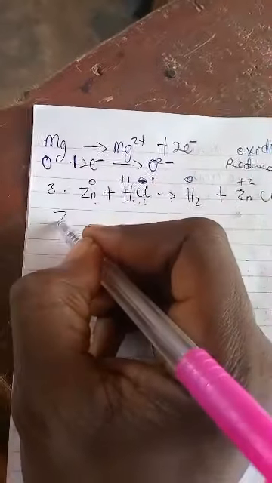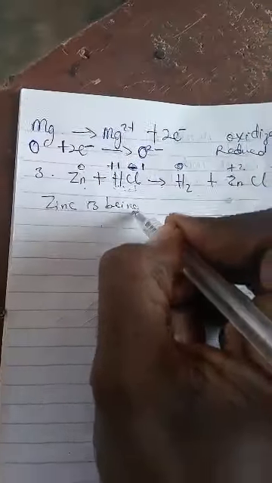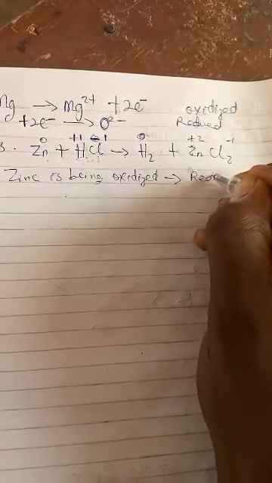So we say zinc is being oxidized. And since zinc is being oxidized, what do we call zinc? Reducing agent.